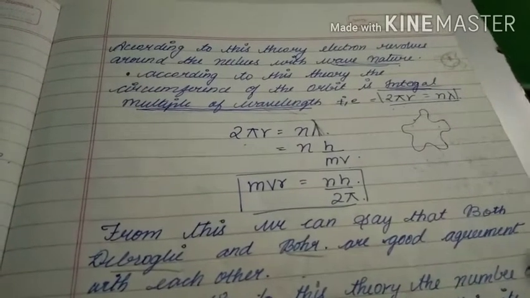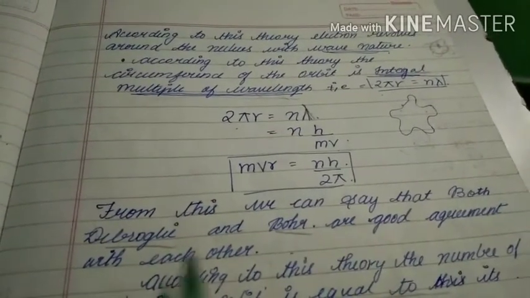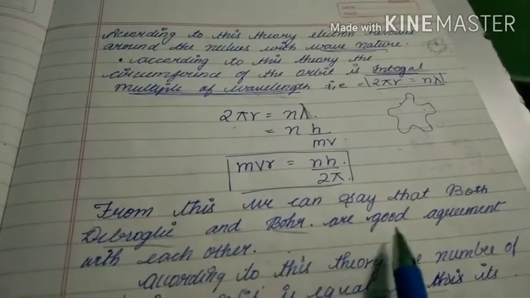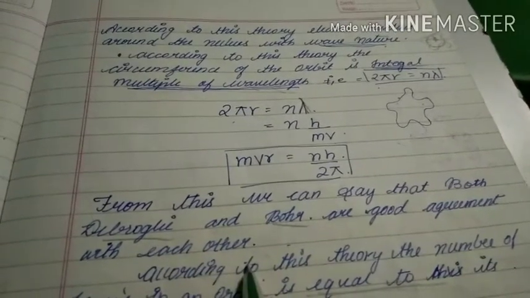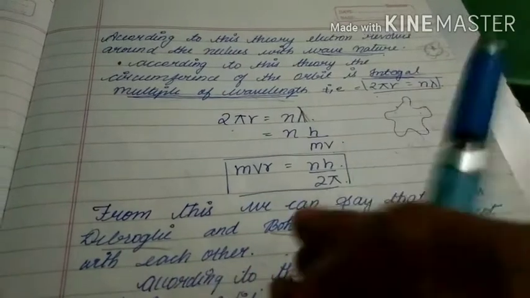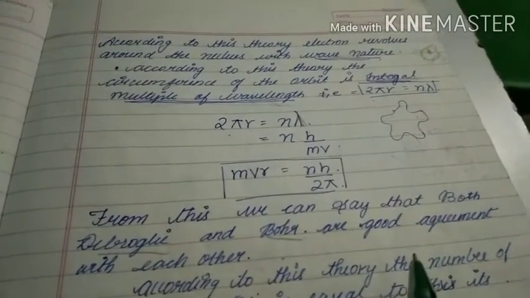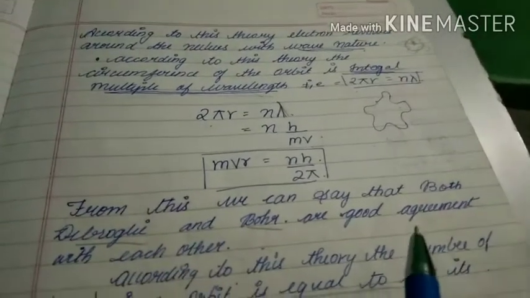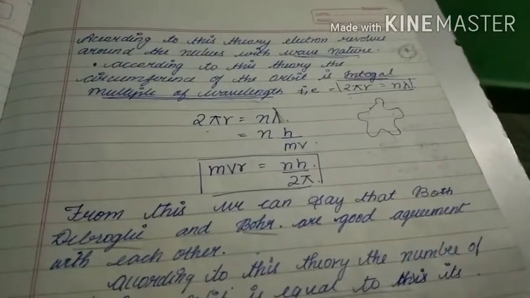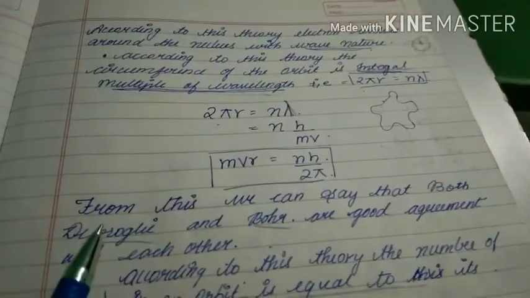From this, we can say one important point, that both de Broglie and Bohr are in good agreement with each other. That means whatever Bohr said was agreed by de Broglie, and whatever de Broglie said was agreed by Bohr.